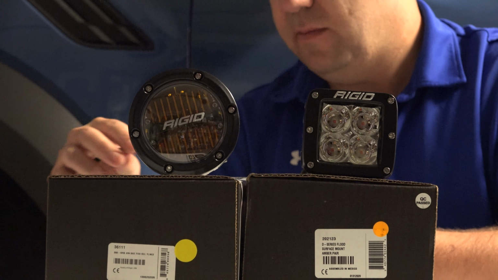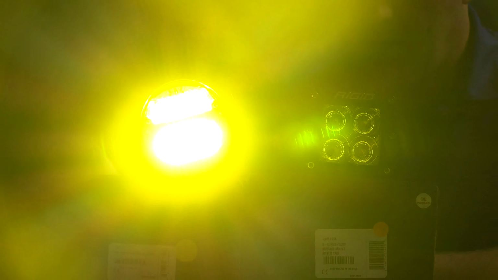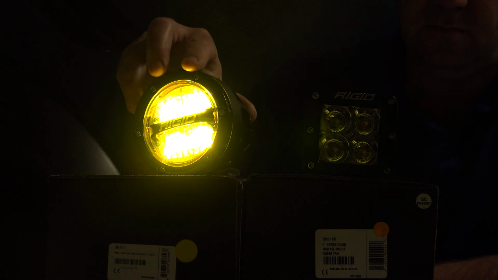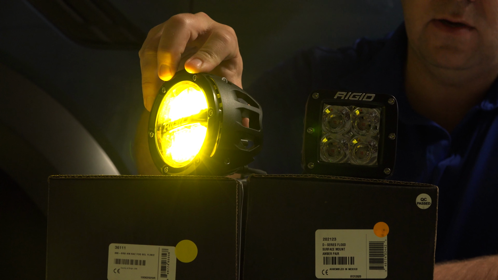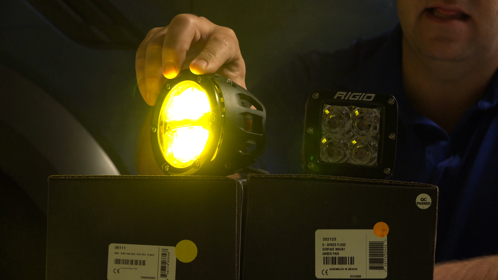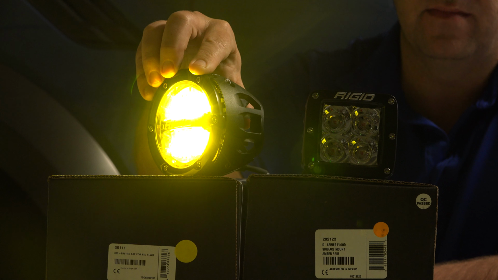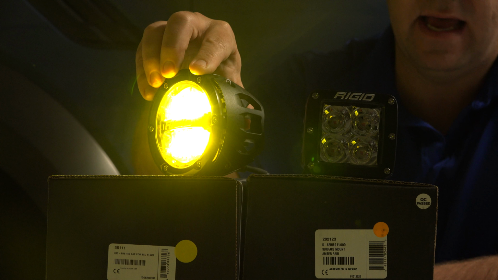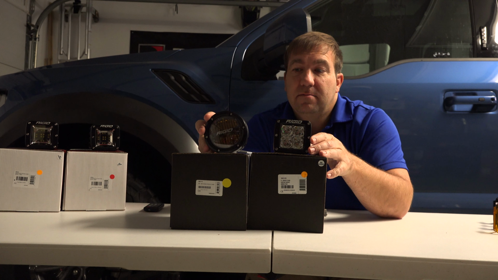So let's go ahead and illuminate this one now. Okay. So again, you can see you get a similar effect. The difference is the LED isn't designed to put out a yellow color. The lens converts the white light to a yellow color. All right, so both lights basically accomplish the same thing in two different ways.